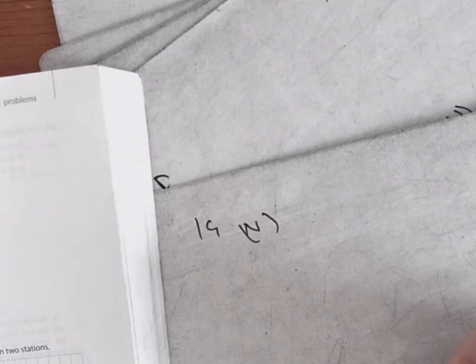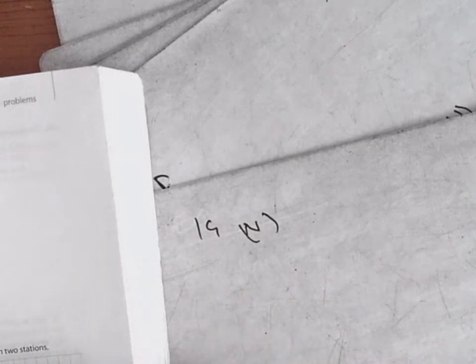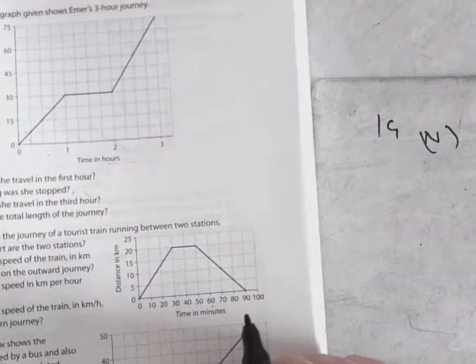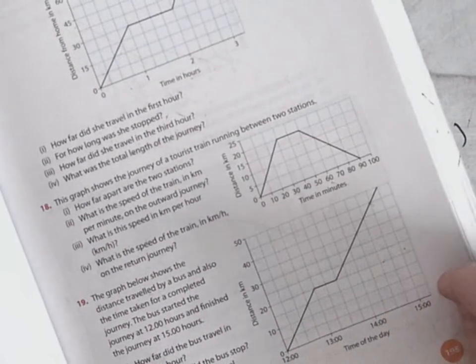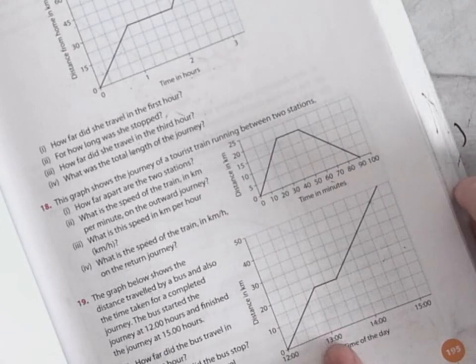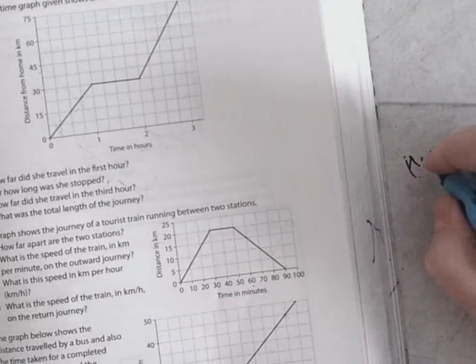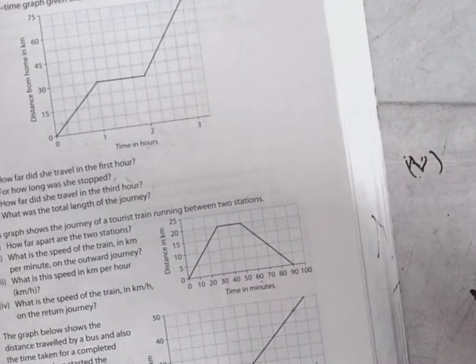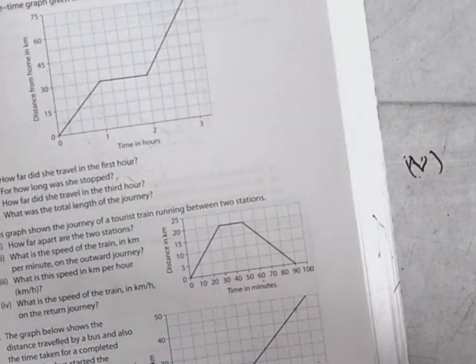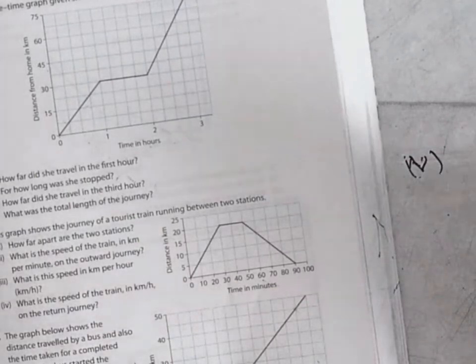Part 3. How far did the bus travel between 1:30 and 3 o'clock? Okay, sorry, that's not the part you asked me for. Which part did you ask me for? Part 4, sorry. Yeah, my fault.